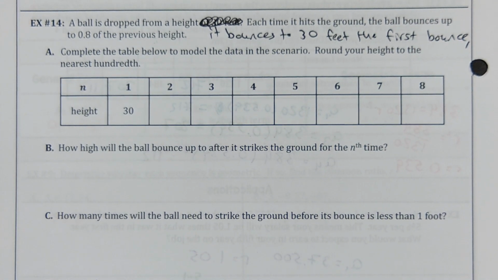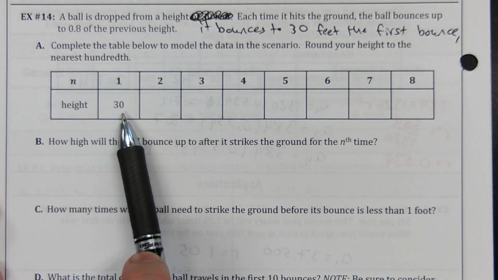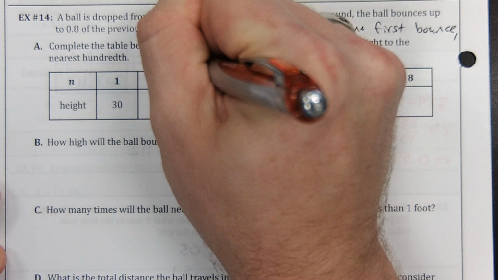And then each time it bounces up to 0.8 of the previous height. Okay? So the story didn't match what was already in the table, so we amended the story so the table makes sense. We don't know what the initial height was, but we do know that after it hit the ground, it bounced up to 30 feet. And every time after that, it's going to bounce to 80% of that. What does that make r? 0.8.